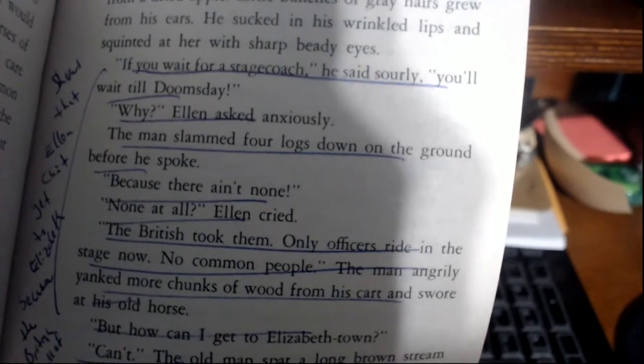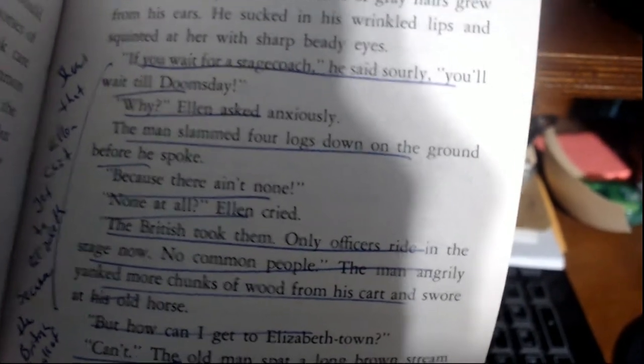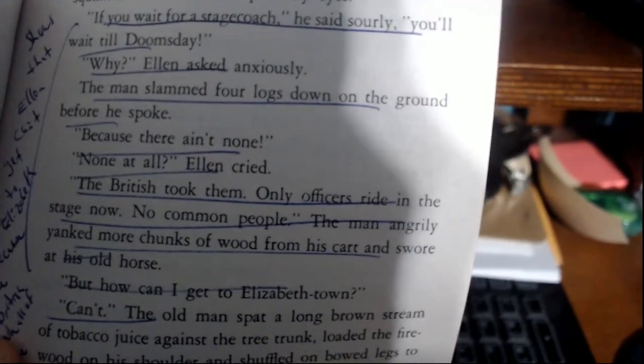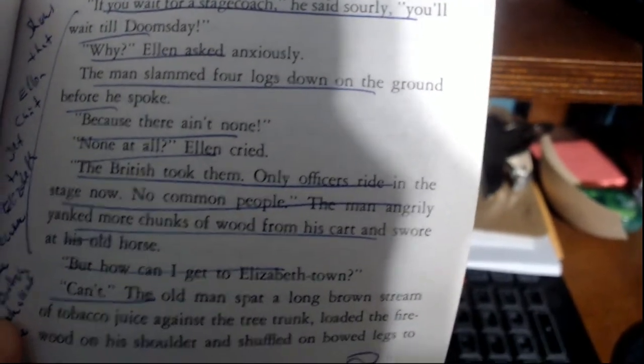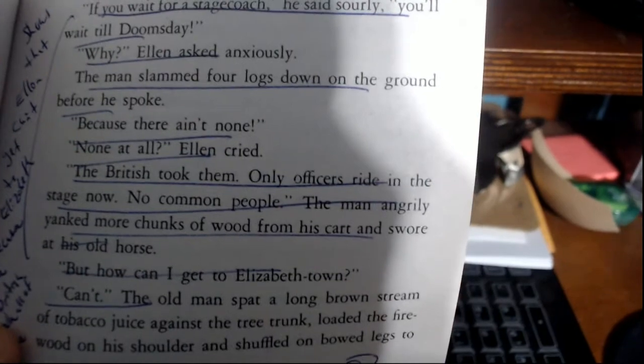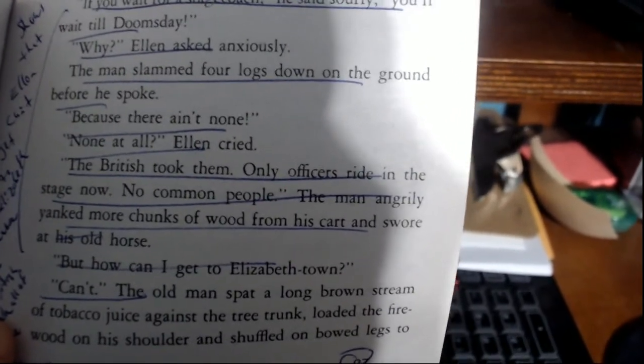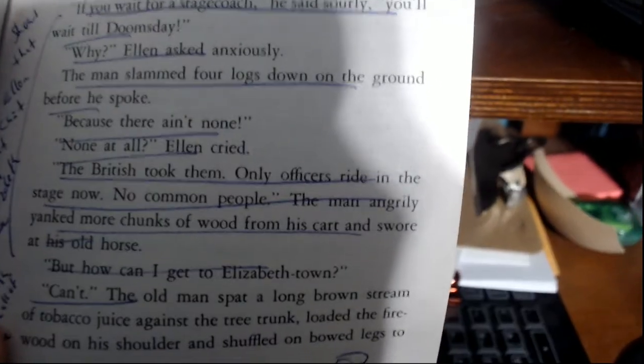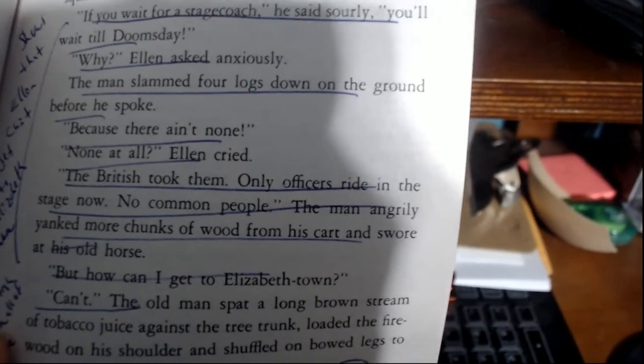He says, if you wait for a stagecoach, she said sourly, you'll wait till doomsday. Why? Ellen asked anxiously. The man slammed 4 logs down on the ground before he spoke. Because there ain't none. None at all? Ellen cried. The British took them. Only officers ride on the stage now. No common people. The man angrily yanked more chunks of wood from his cart and swore at his old horse. But how can I get to Elizabethtown?